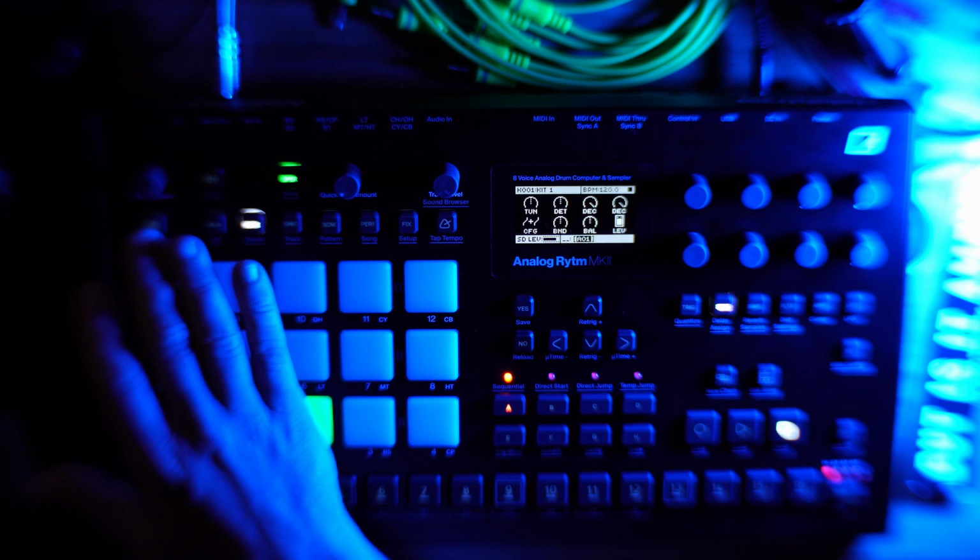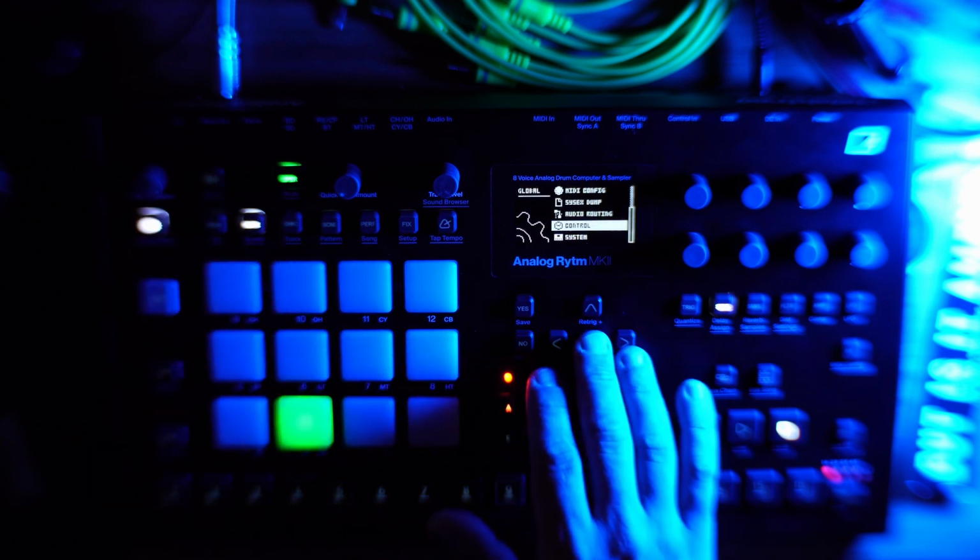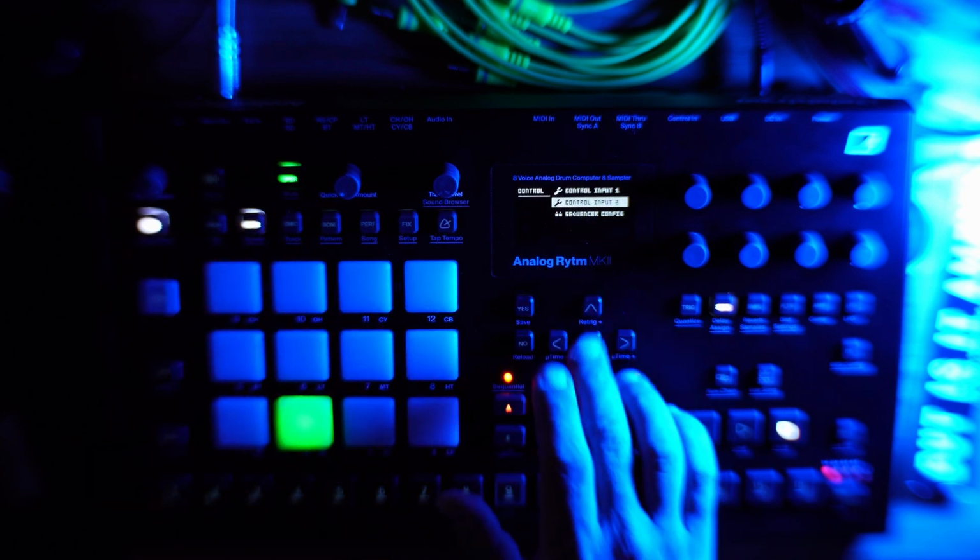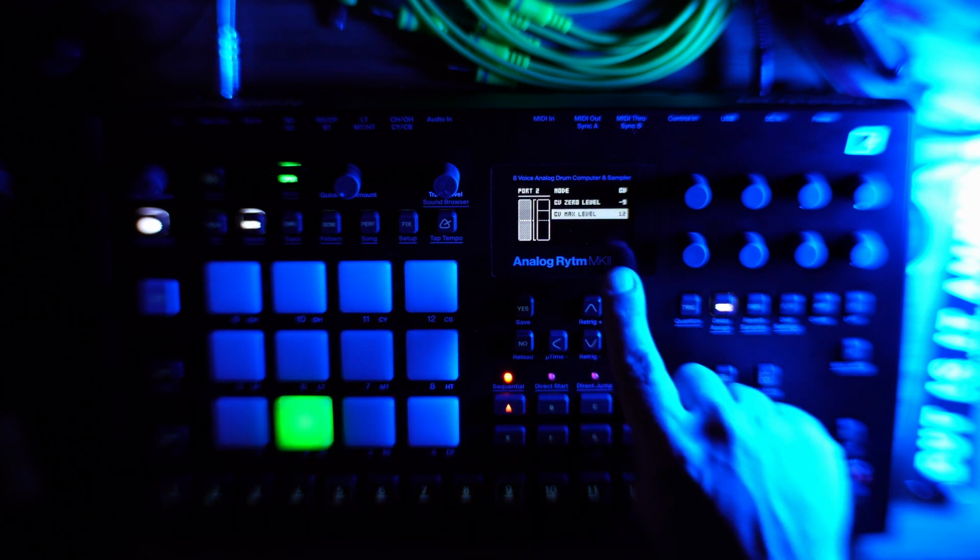And there's another trick. We can use the second control input and set the range very close to 0. So this means now that our noisy voltage that is present at this unconnected input will have a strong effect on our parameter value. And you can see this line that kind of visualizes the voltage present at this input is jumping a little bit. So this means we now have a noisy voltage source that we can map to arbitrary parameters on the Rhythm.